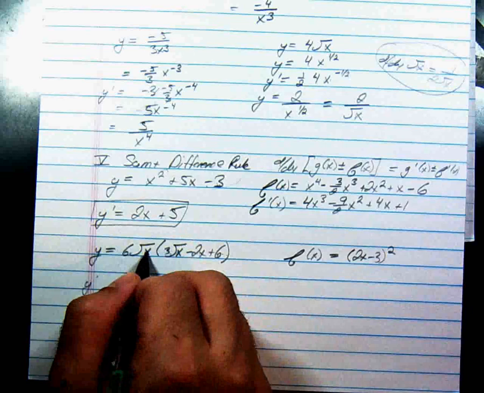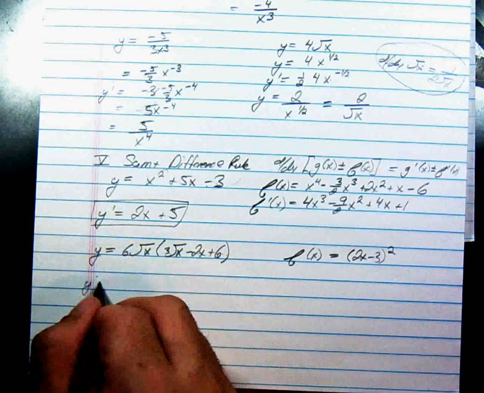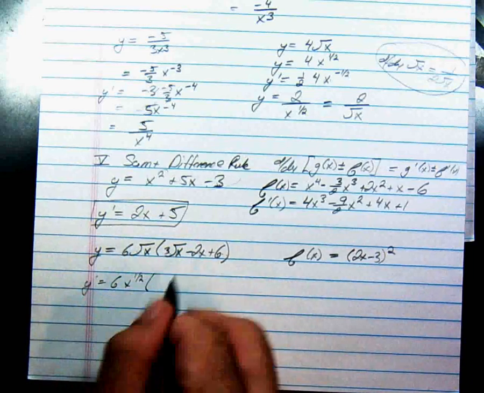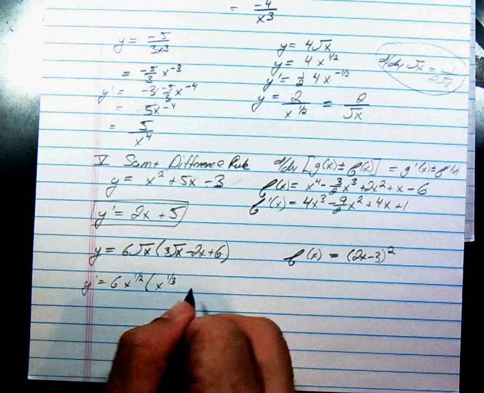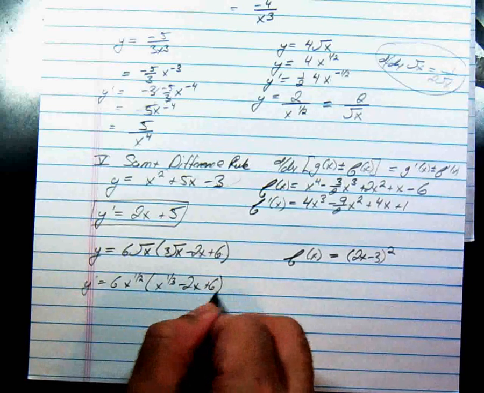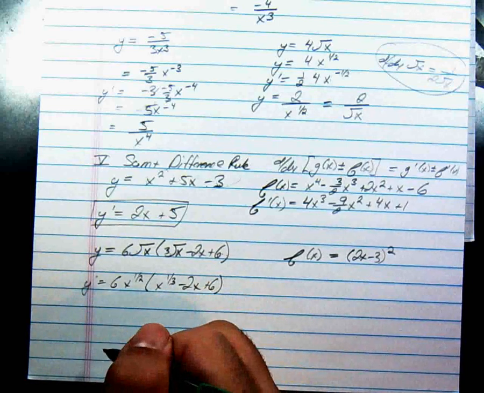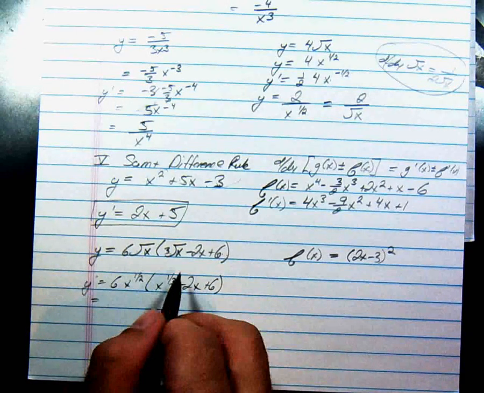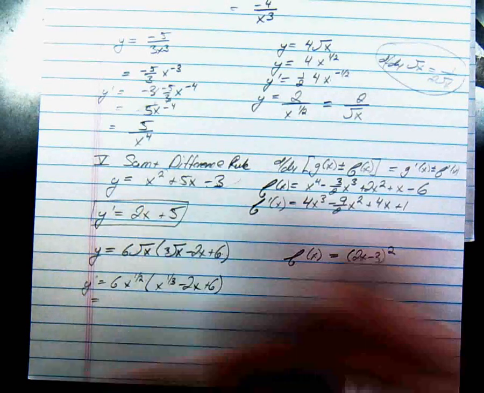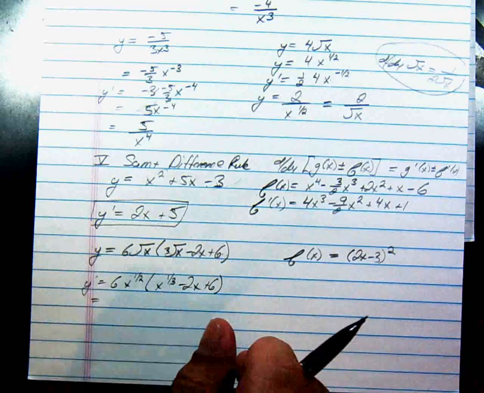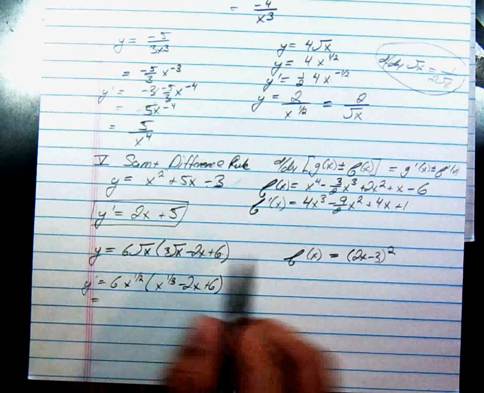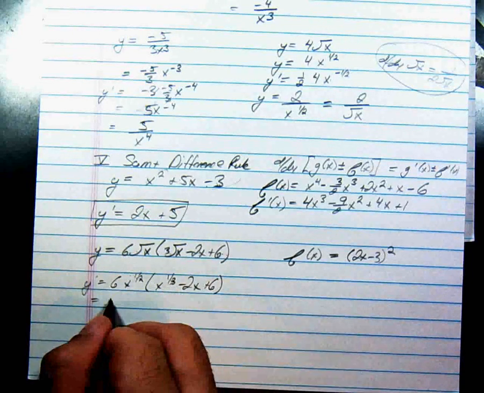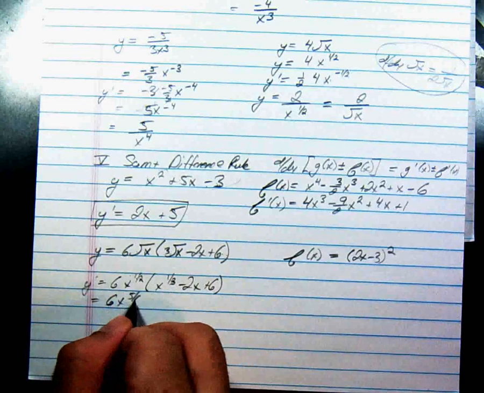Alright, 6 square roots of x, well, that's the same thing as 6x to the 1/2 power. And this is going to be x to the 1/3 power minus 2x plus 6. Now I'm ready to distribute it. 6x to the 1/2 times x to the 1/3, rules of exponent says you add these. Don't forget, I haven't differentiated yet. I'm just simplifying first. So 1/2 and 1/3, what's that? 3/6 and 2/6. So that's 5/6. That's going to be 6x to the 5/6 power.